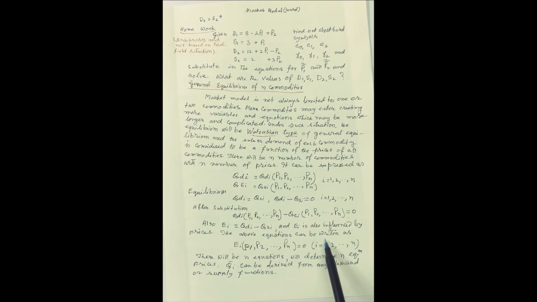So the above equations can be written like this. The excess demand will be a system of simultaneous equations. Excess demand of commodity 1 will be a function of the first commodity, second commodity, up to the nth commodity, and put this equal to 0. Like this, there will be a system of simultaneous equations, with i equal to 1, 2, up to n. So the equations will be E1, E2, and so on.